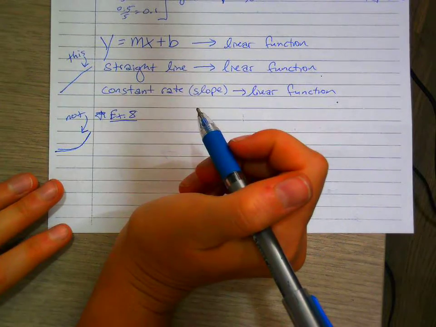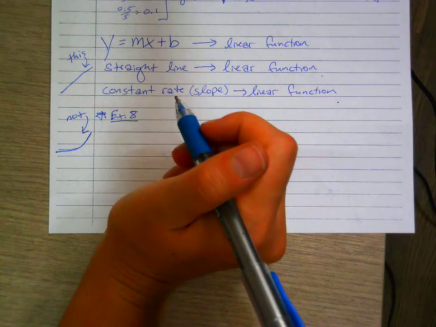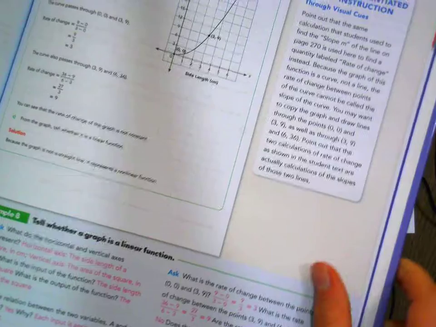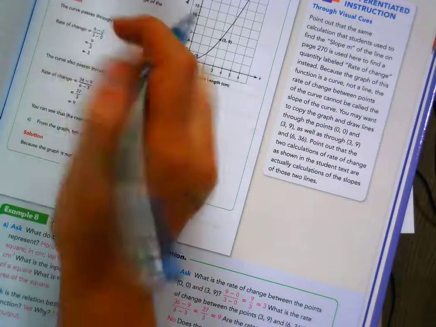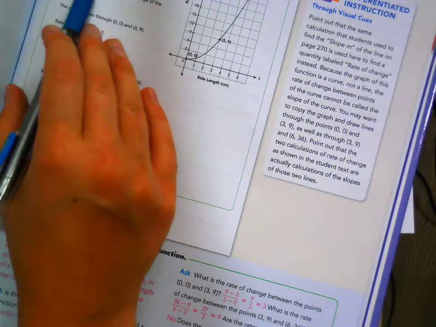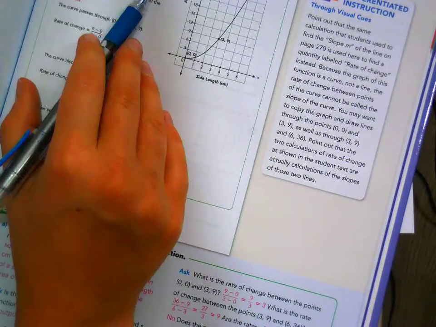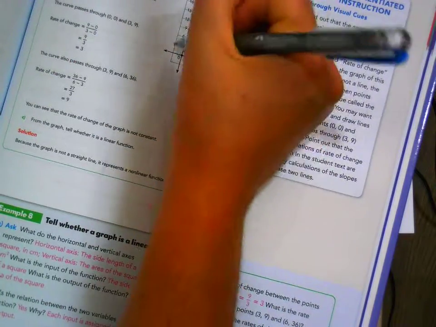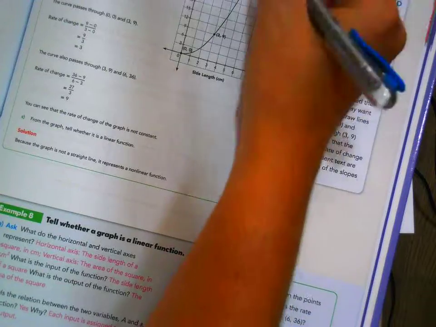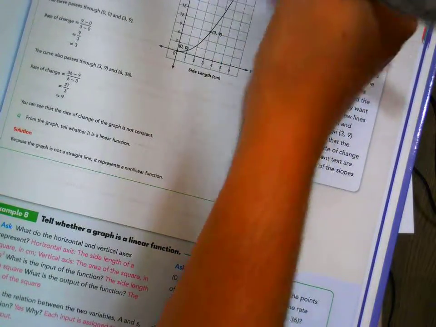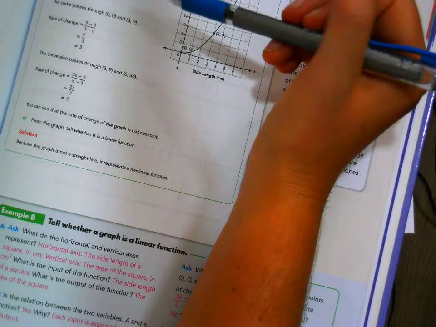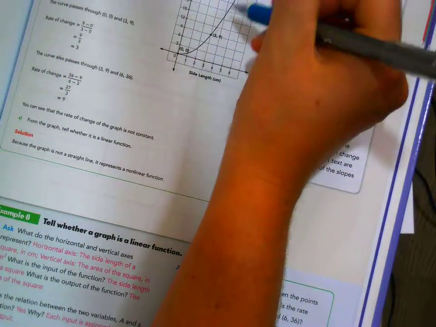Explain why the relationship between the two variables, a and s, is a function. The relation between the two variables is a function because from the graph, each input is assigned exactly one output. It is a function because it passes the vertical line test, basically. Then we can tell whether the rate of change is constant by finding the slope between two separate points.